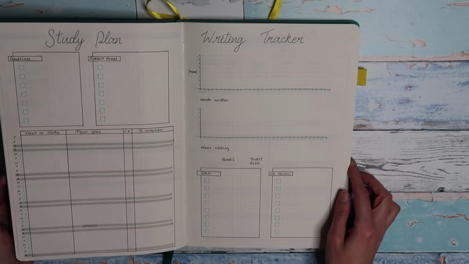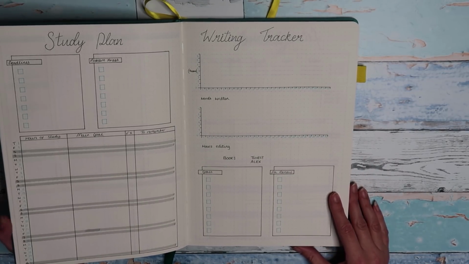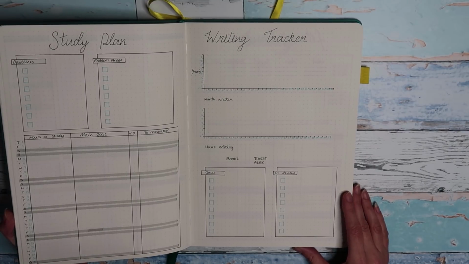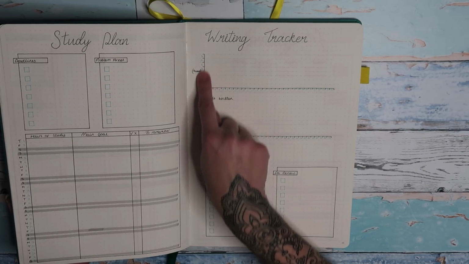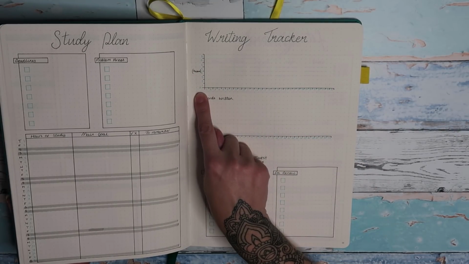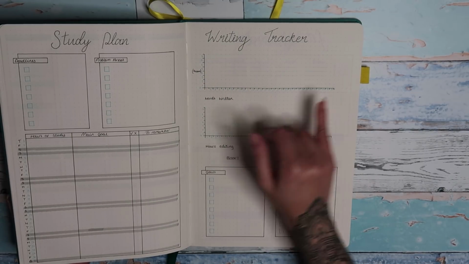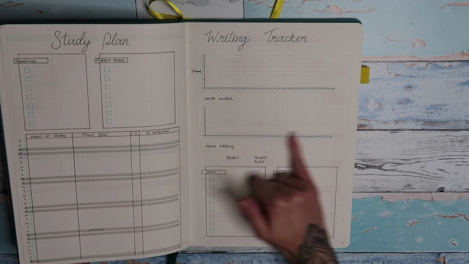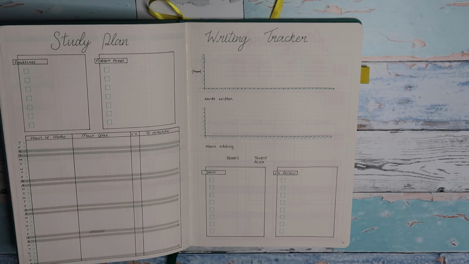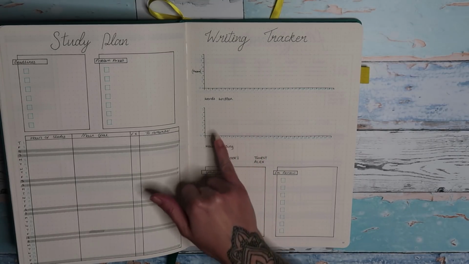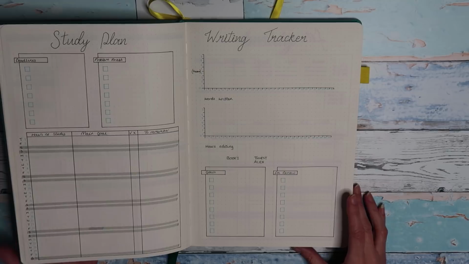Then moving on, next is my writing tracker. Because I don't know how many of you know, but I also write as well as bullet journal and draw. So I'm working on 2 books currently, and over here at the top I've got a little graph for words written, so how many thousand words I've written in the day, so I can keep track of that. And then I have another one underneath for hours editing, so I can keep track of how many hours I've been editing as well. Then I've just got which book I'm working on, so there'll be a different colour dot on my graph so that it shows which one I've been doing that day.